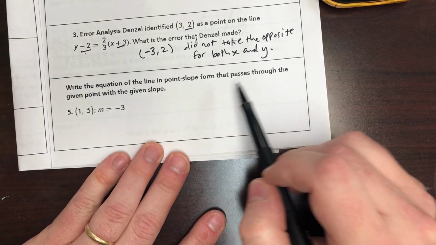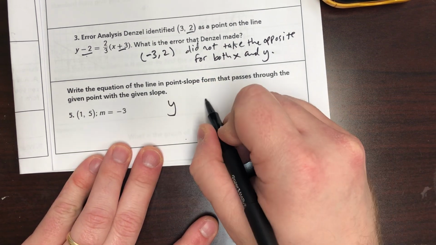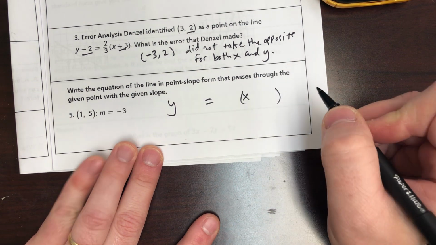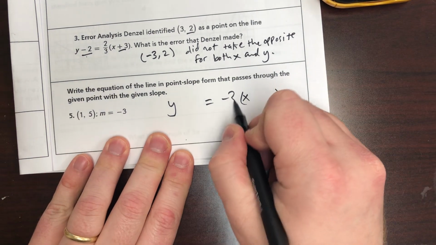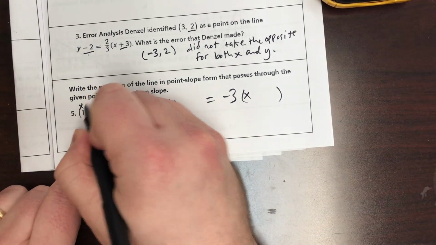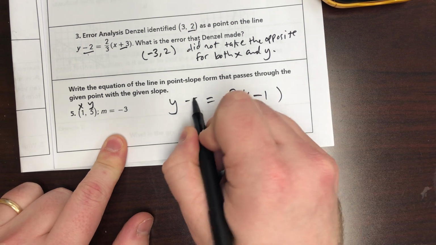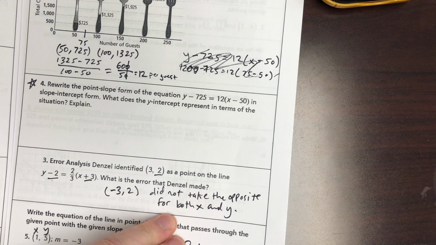Write the equation of the line in point-slope form that passes through the given point. Well, so literally, m is -3. Where does that go? Where m is. x minus x, y minus y, right? So y minus 5 equals -3 times x minus 1. Done. It's always the opposite. That's it. So the slope stays the same, and the x and y switch. That's how point-slope form works. Pretty straightforward.